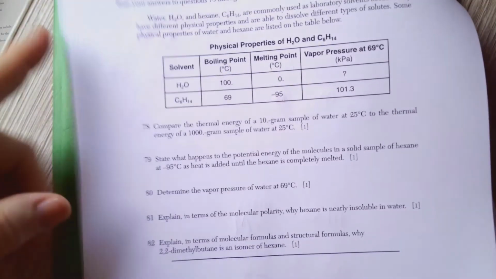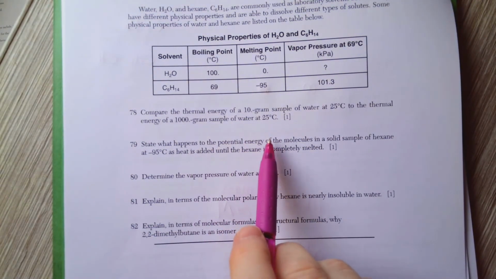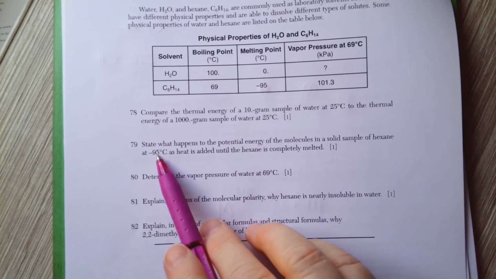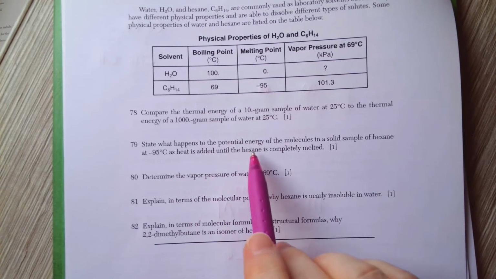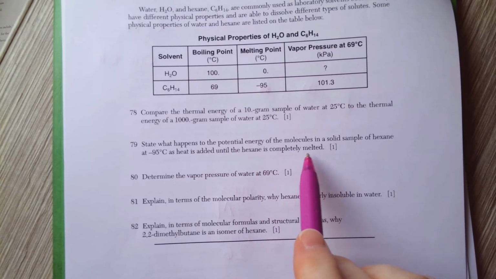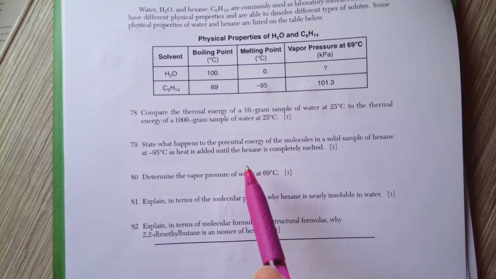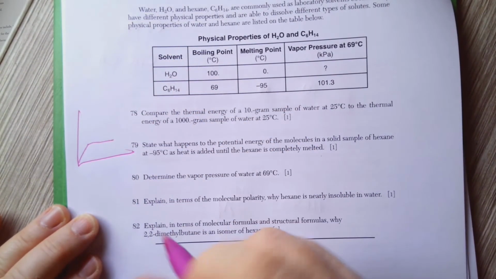So we answered 78, now let's look at 79. State what happens to the potential energy of the molecules in a solid sample of hexane at negative 90 degrees Celsius as heat is added until the hexane is completely melted. Okay, well, solid, now we're melting it, right?